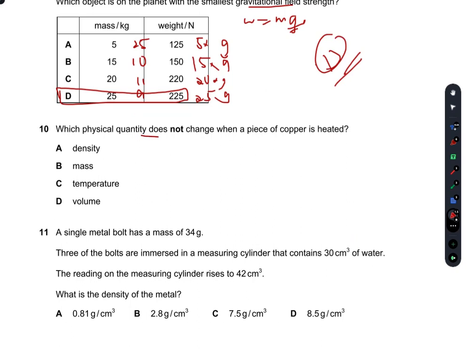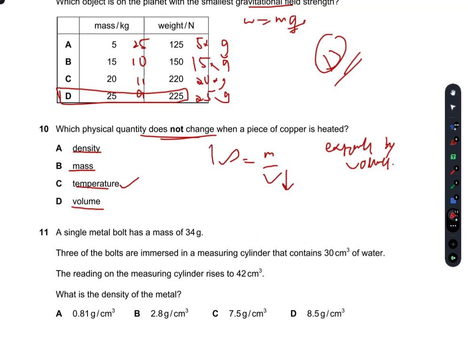Which physical property does not change when a piece of copper is heated? So density, mass, temperature, and volume. Temperature would change. When a piece of copper is heated, it expands by volume. Its volume increases and its density decreases, whereas the mass remains constant. So B is the right answer.